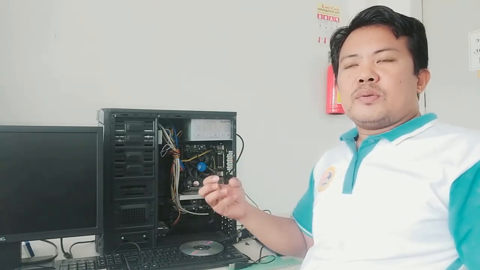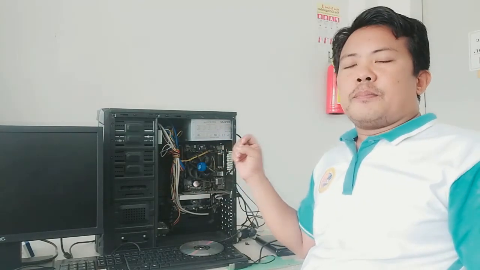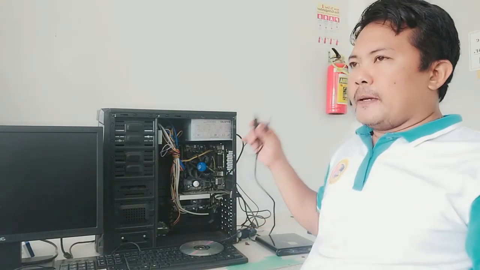So if you are going to reformat or install a new copy of the operating system, make sure you perform a backup. You have to copy the important files first, and then that's the time that you are going to perform the formatting of a new copy of the operating system.